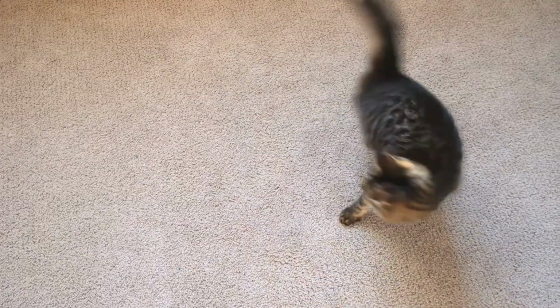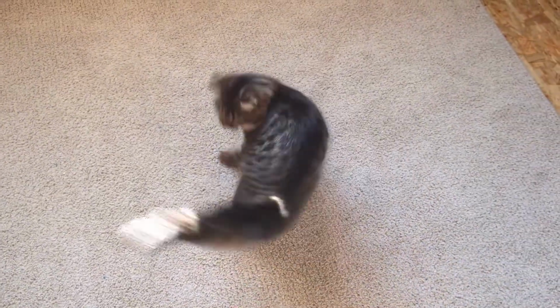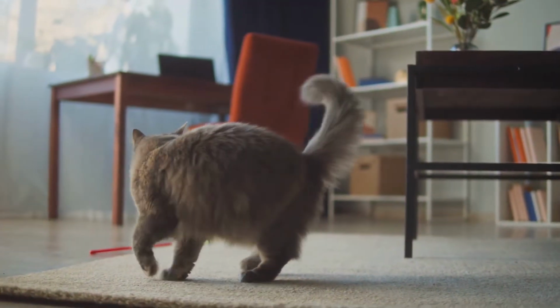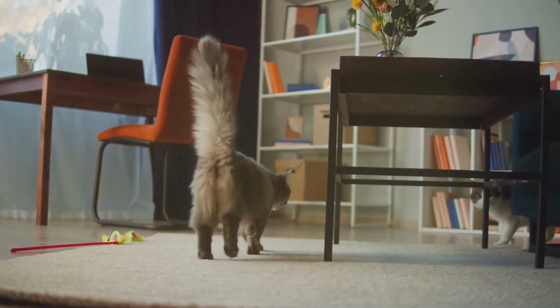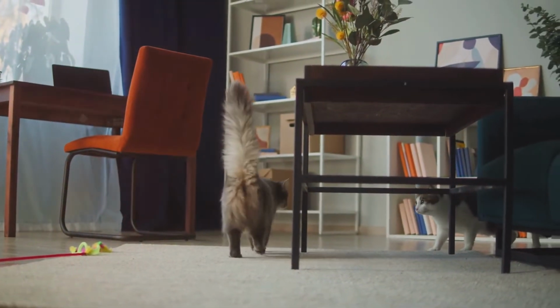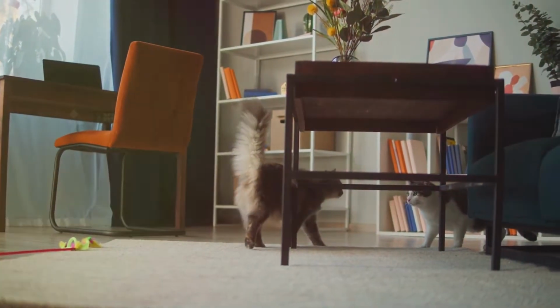For instance, let's consider the sentence, "The cat chases its tail." Here, cat is a singular subject, so we use chases, a singular verb. Now, if we have multiple cats chasing their tails, the sentence becomes, "The cats chase their tails." Cats is plural, so we use chase, a plural verb.